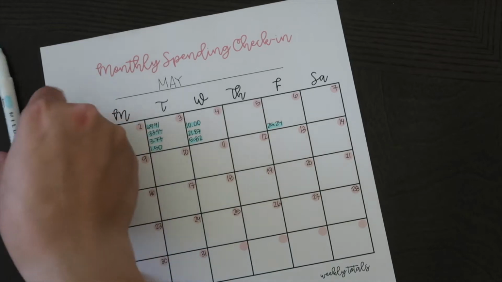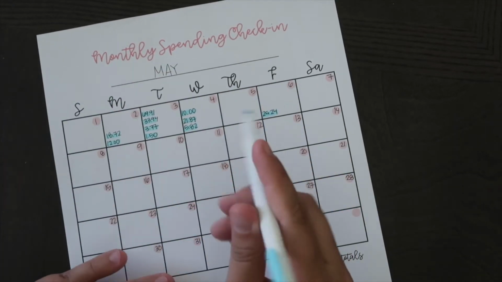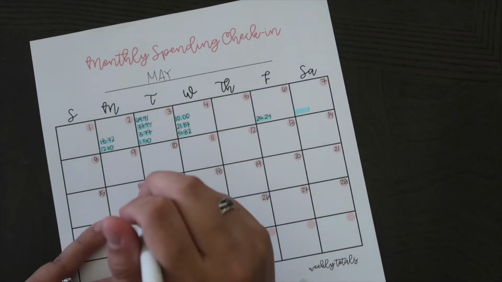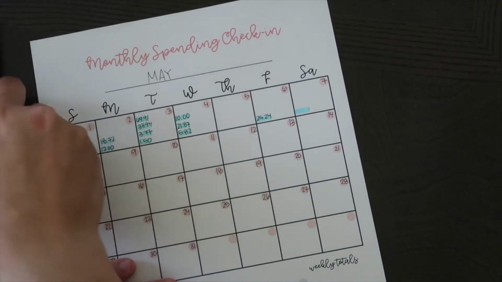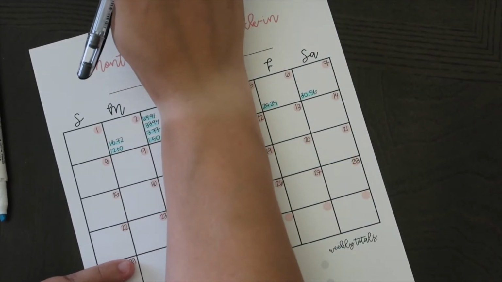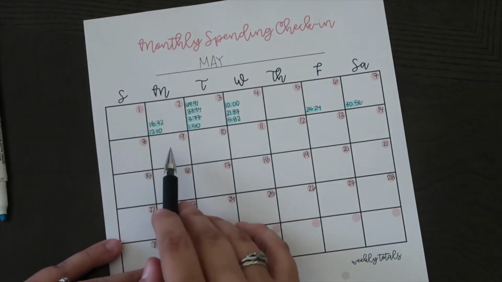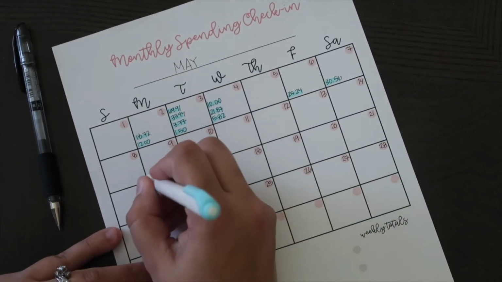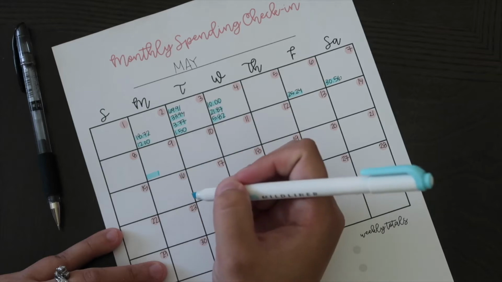And then on the 7th, we went to Walmart again. We tend to go to Walmart a lot. And that was it. We didn't do any shopping on Sunday the 8th, so we're gonna go ahead and jump to the 9th. We did go to the gas station.